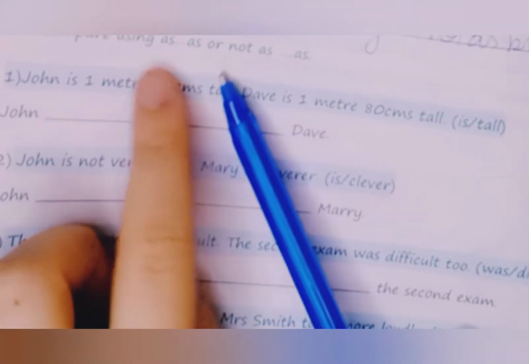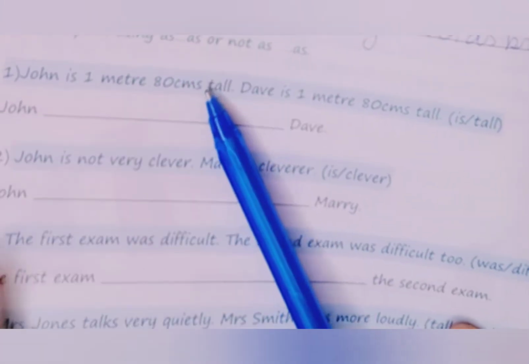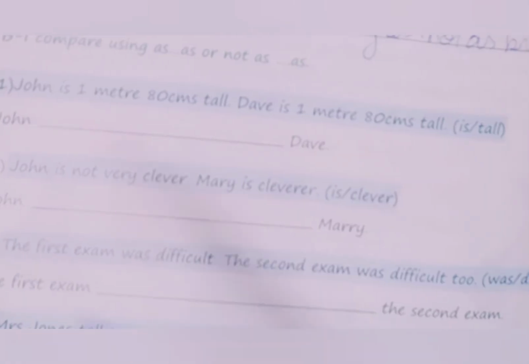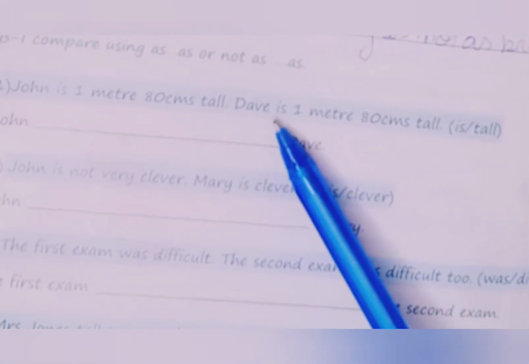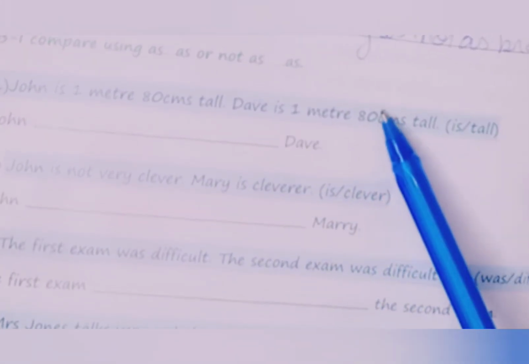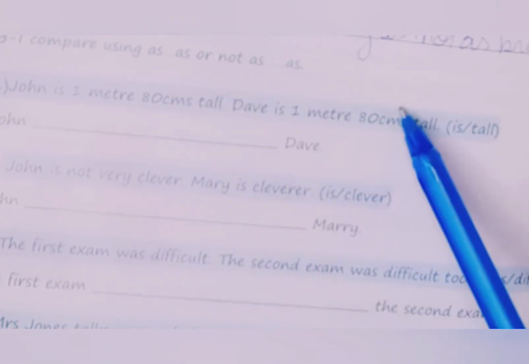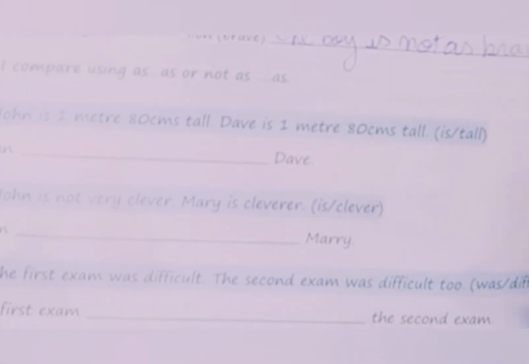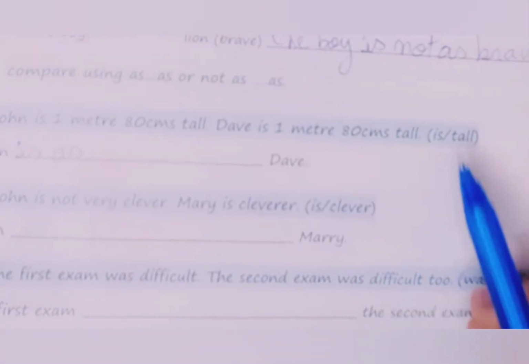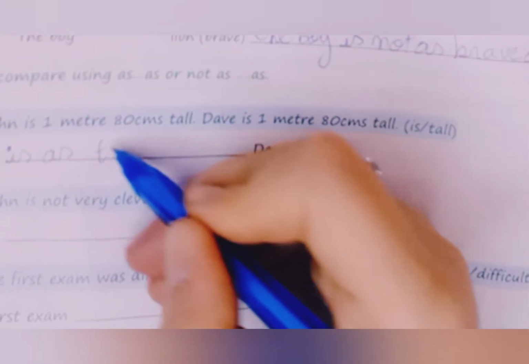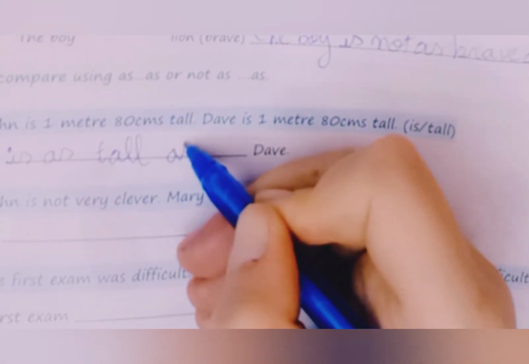Question here, using as or not as. Look here, John is 1.80 m tall. Dave is 1.80 m. It's the same height. So what do we say? John is as, this is the adjective, tall, as Dave.